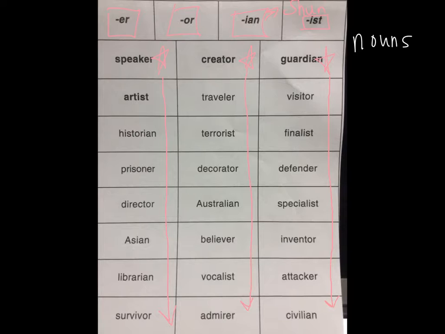So let's go ahead and match up our headers with the bold words so we can have a little discussion about these suffixes. So on our first one we have speaker. Our base word is actually speak, which is an action. That is a verb. But when you add ER, it changes it to a noun. It changes it to a person who's doing something. So somebody is speaking. They are called the speaker.